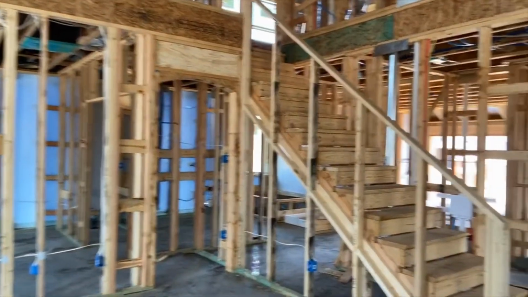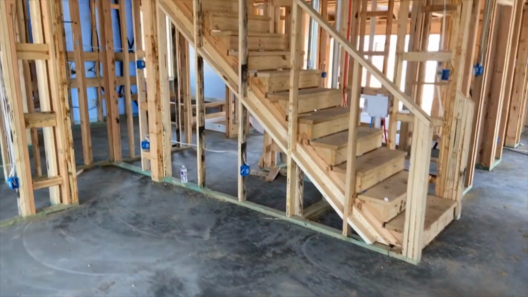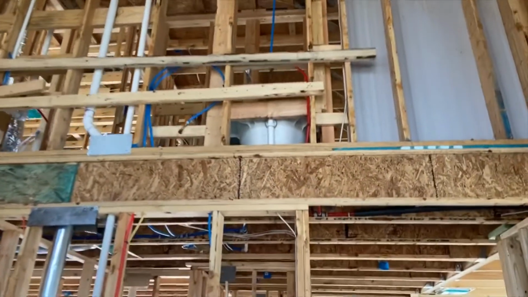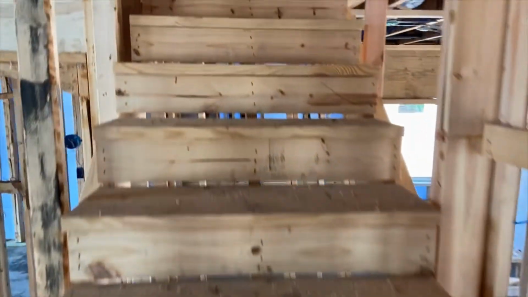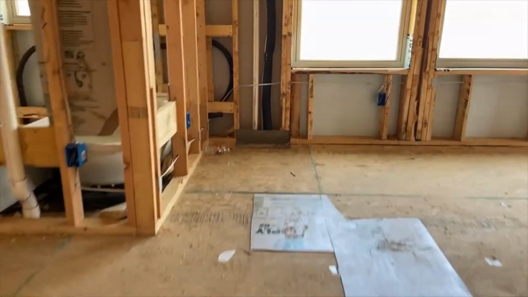The stairs here gives you all kinds of angles going on the staircase, and looks like they got a bathtub already in up there. Let's take a look up the stairs and see what we can find up here. So this flooring is area.